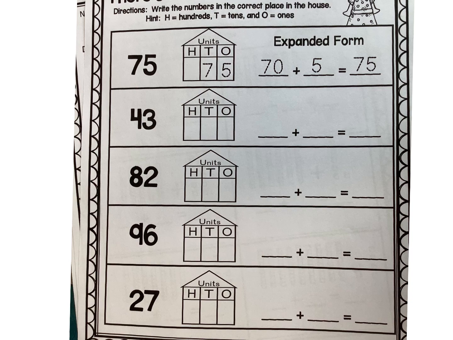Hi, boys and girls. Today we're going to practice writing more expanded form and putting the numbers in the different places on the place value chart. So this is our little house. And so if we take the number 75, there's 7, T stands for tens, O stands for ones, 75. So 70 plus 5 equals 75.